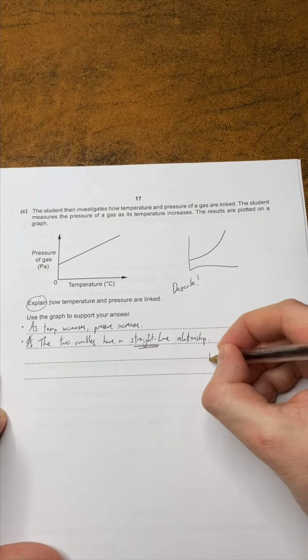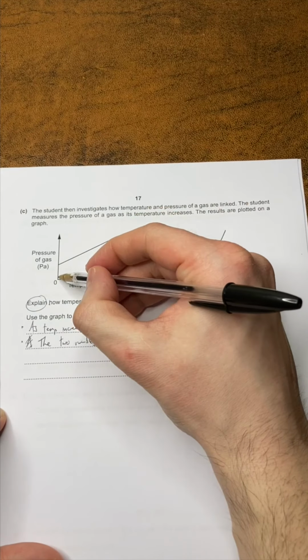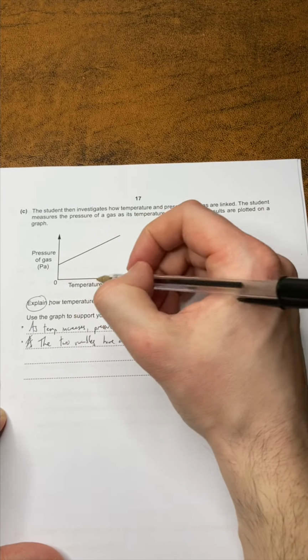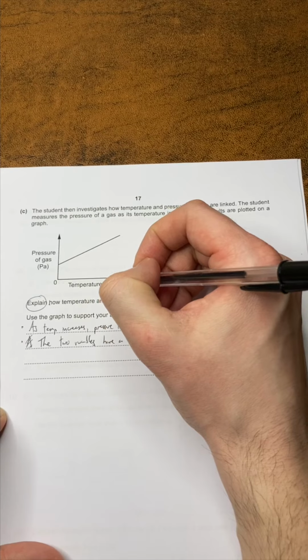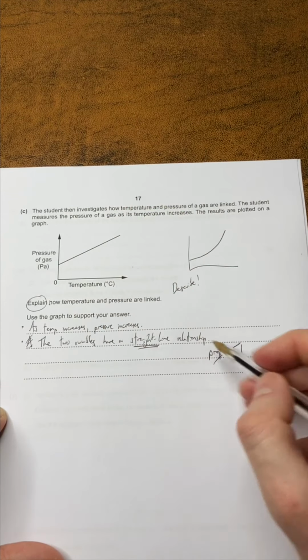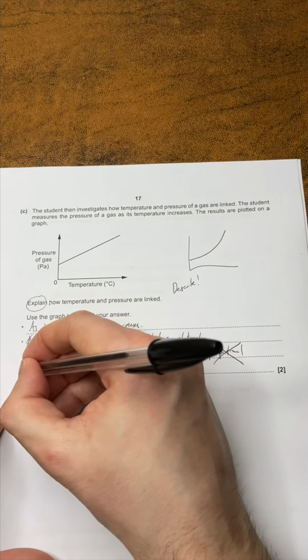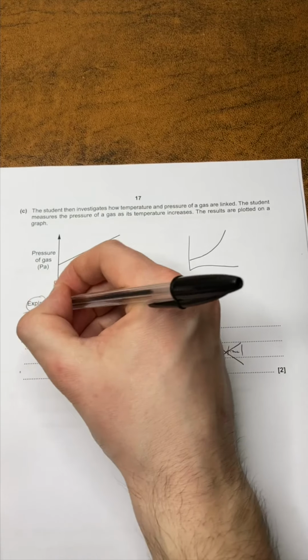Avoid saying proportional because for a graph to be proportional, it has to go through zero. Otherwise, you don't get that doubling of one variable doubling the other. So we can't say it's proportional. It is a straight line relationship though, so we'll say that. Now, we've described a fair bit. We haven't explained anything yet.